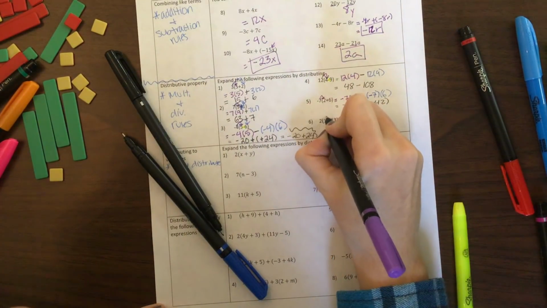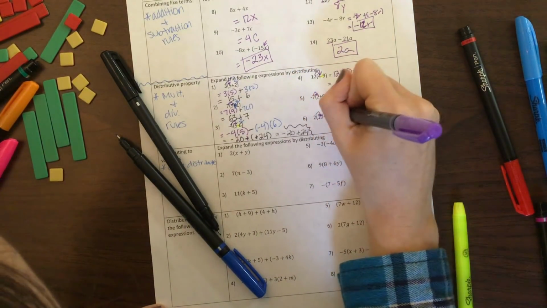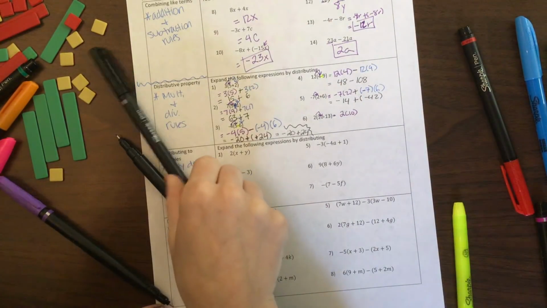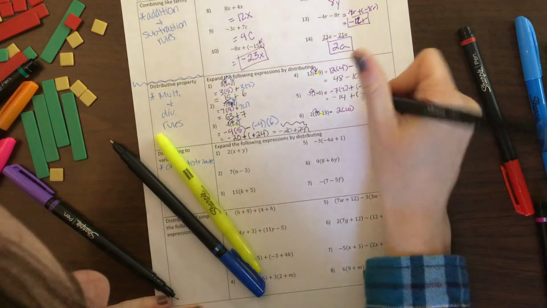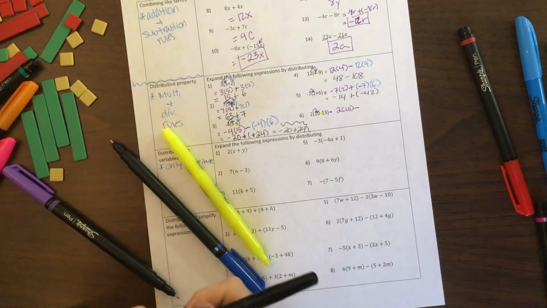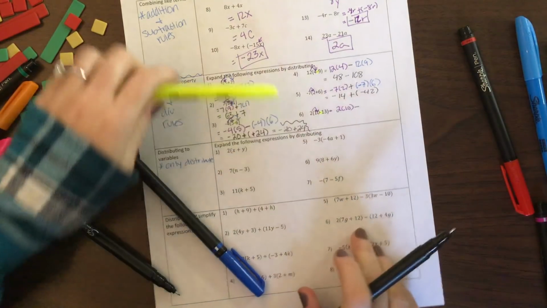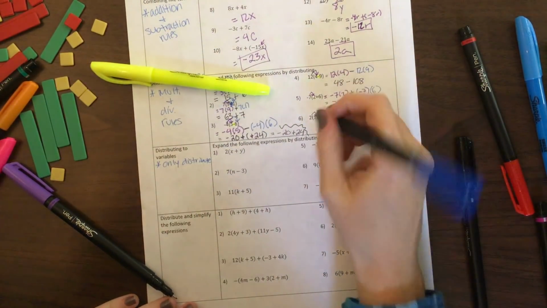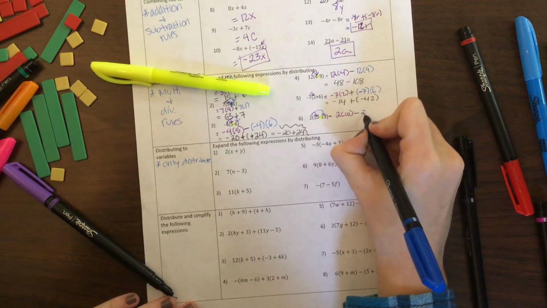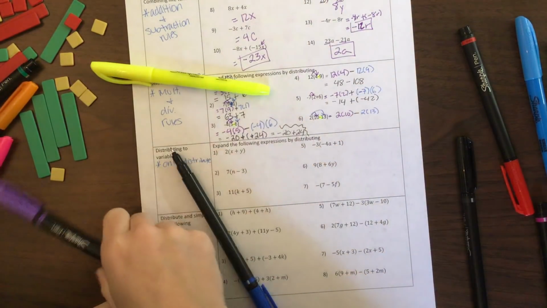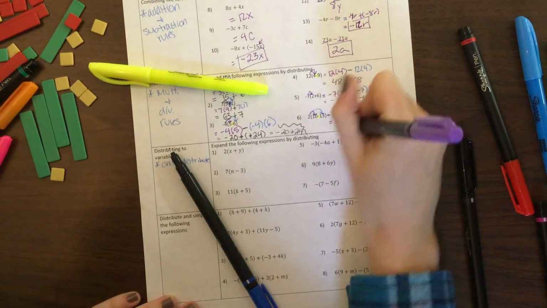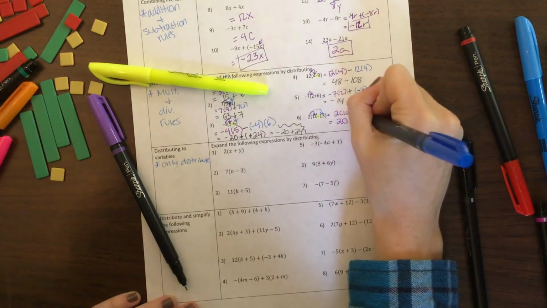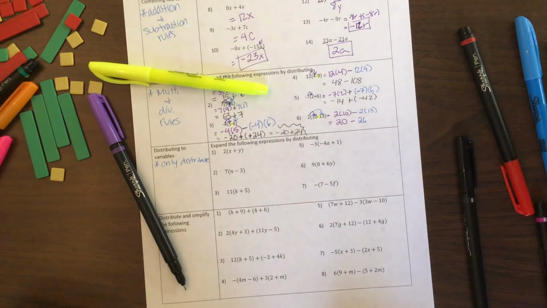Last one, 6, I share the 2 with the 10. I get 2 times 10. My operation in the middle is subtraction, so I'm going to subtract. Keep it the same. Then I have to do 2 times 13. And I get 20 minus 26. So we're not trying to solve them right now, we're just expanding.